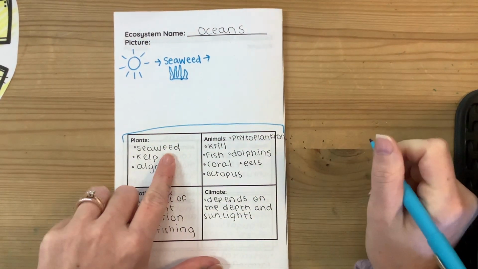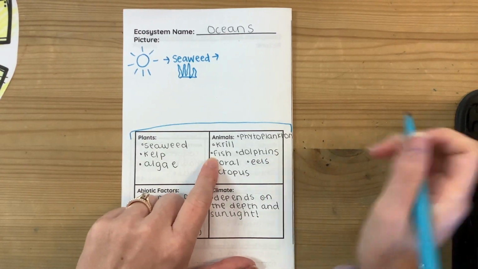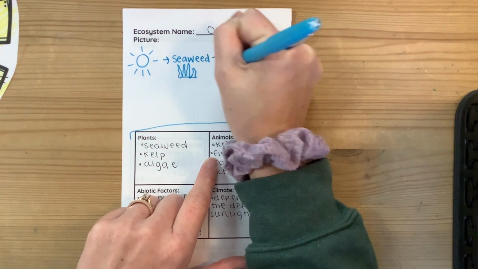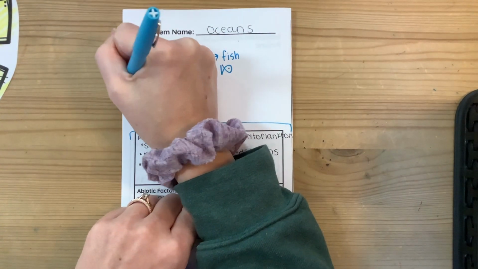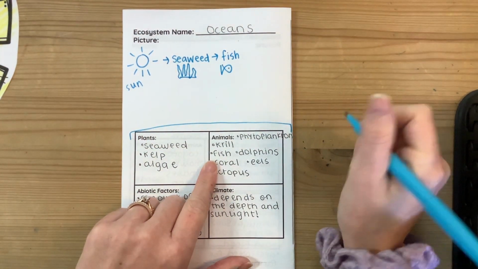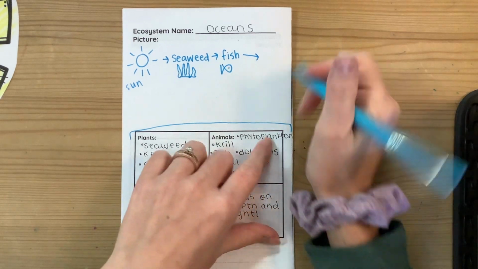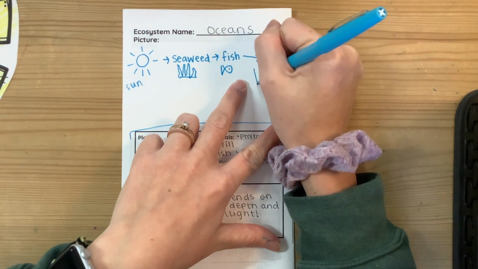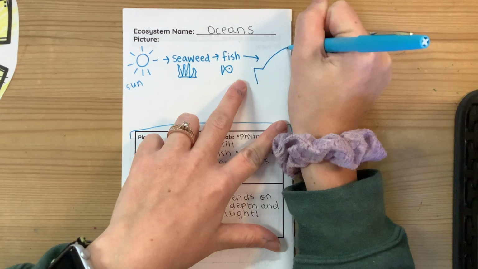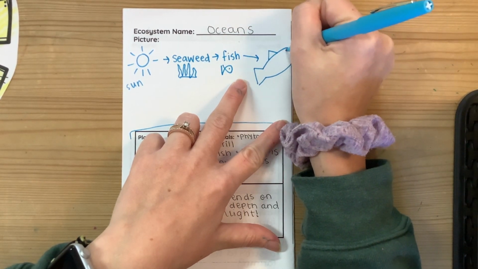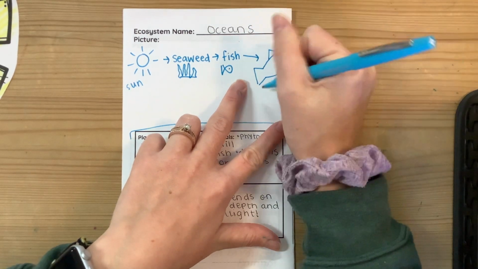Then the seaweed might get eaten by the fish. So I'm going to write fish. Here's my fish. Then the fish might get eaten by a dolphin. I'm just going to draw a bigger fish with a little thing. I know it doesn't really look like a dolphin. That's okay. I'm going to label it.